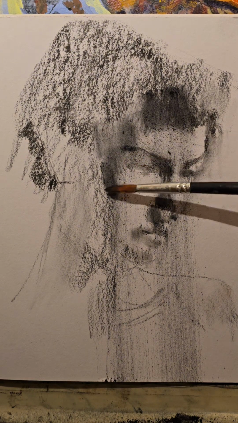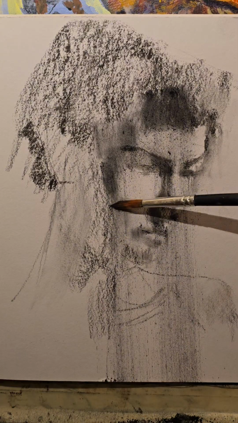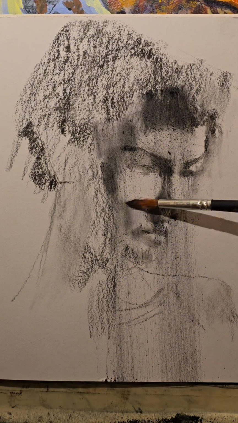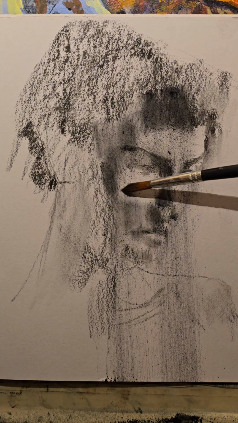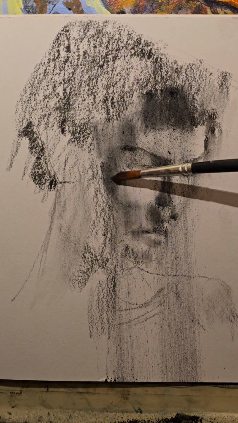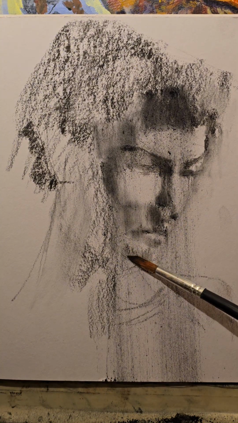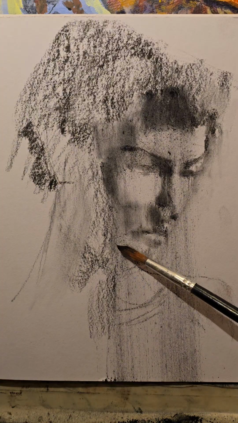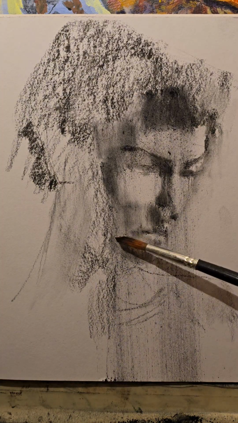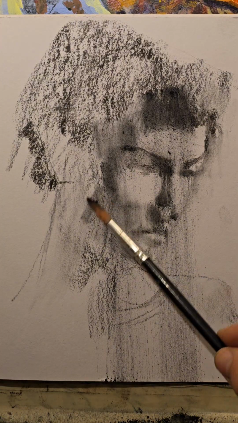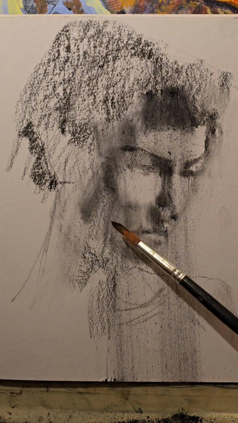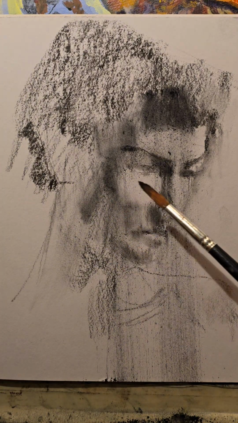Getting all those darks going. Half tone here. And a little bit of a half tone on the cheek here. Get that line a little bit darker off the chin. And I guess I can go a little bit darker here on the side of her face.